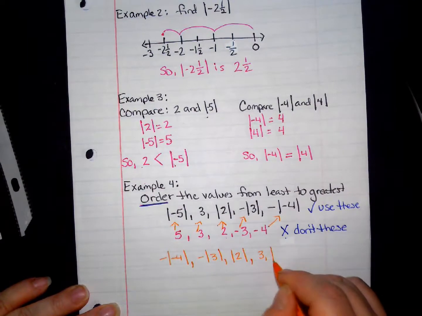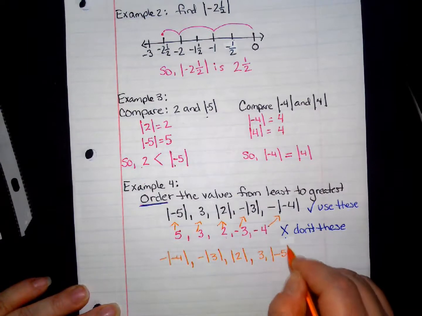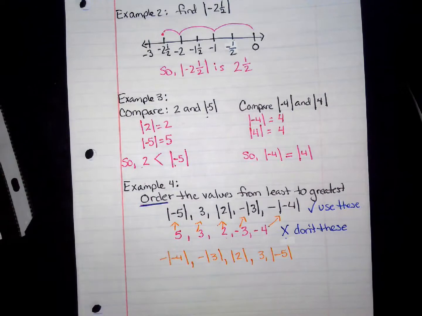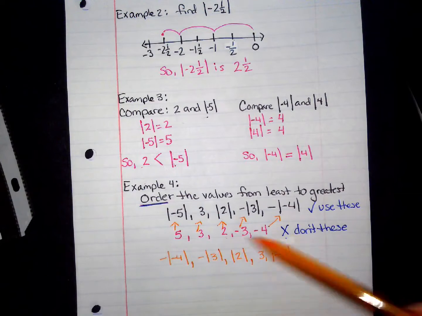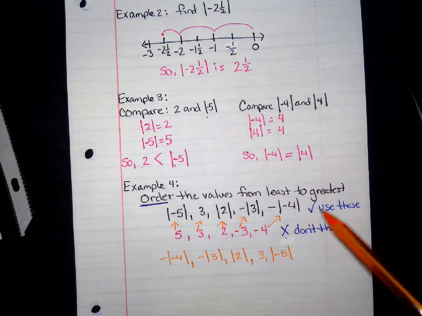Okay, no period at the end. Don't think that because we use commas, we need periods. All right, so remember, you don't use your absolute values. You use the list that you were originally given to put in order. Okay.